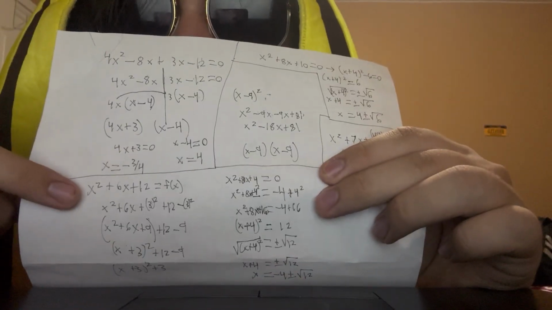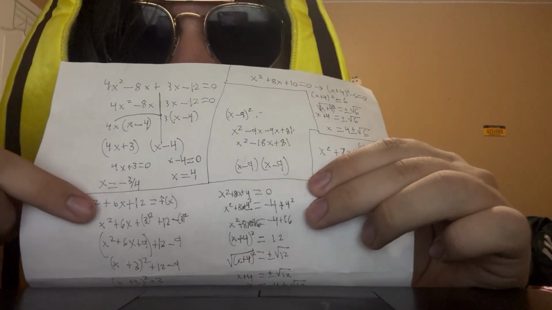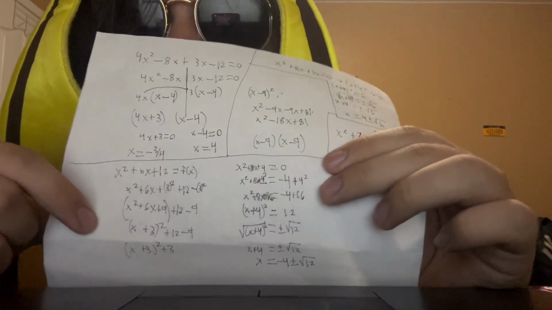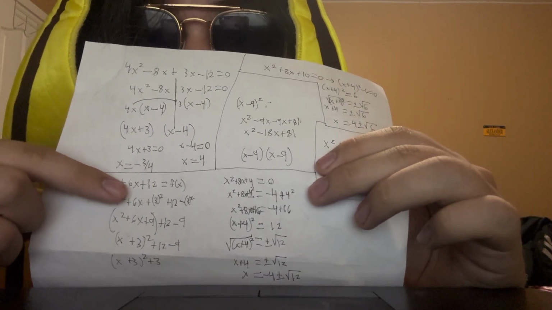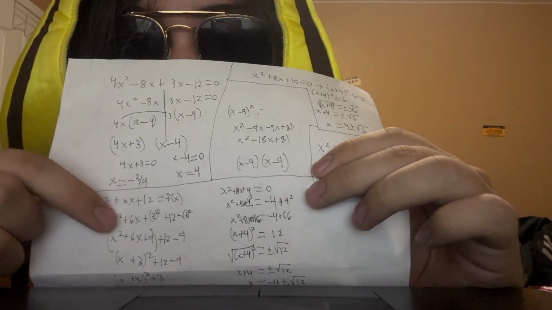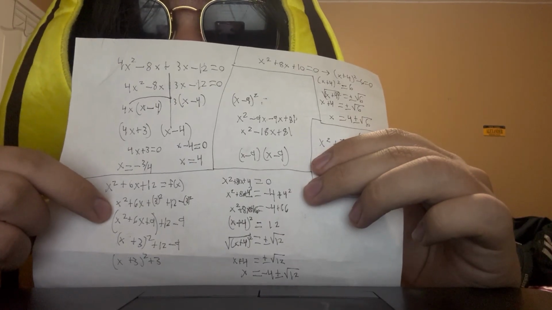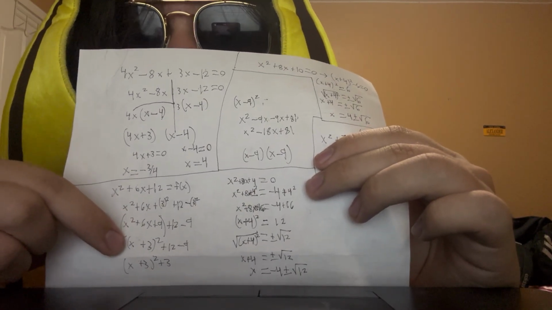Look here, x squared plus 6x plus 12. Notice again, these two numbers don't add and multiply cleanly. Well, let's divide 6x in half, that's 3, and then we get 3 squared. So then, you have 3 squared here. So let's do x squared plus 6x plus 3 squared plus 12.